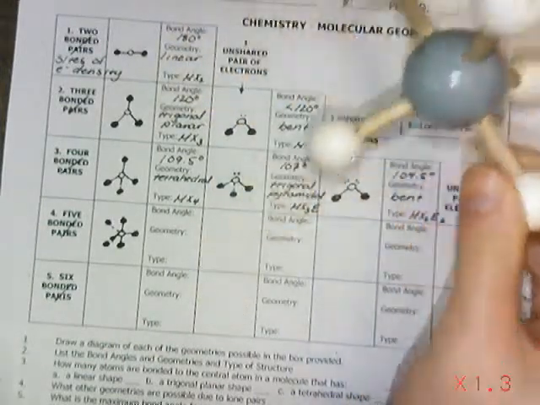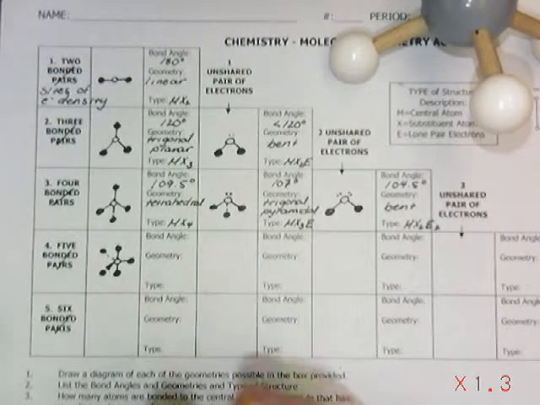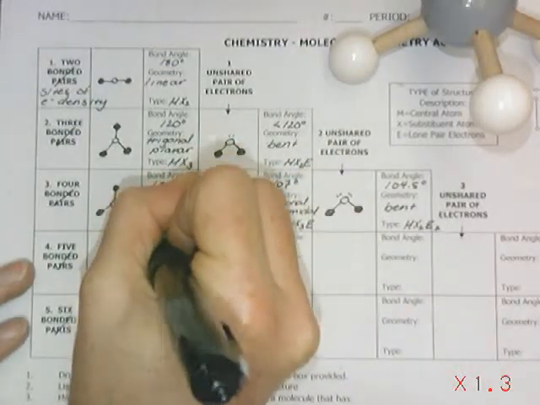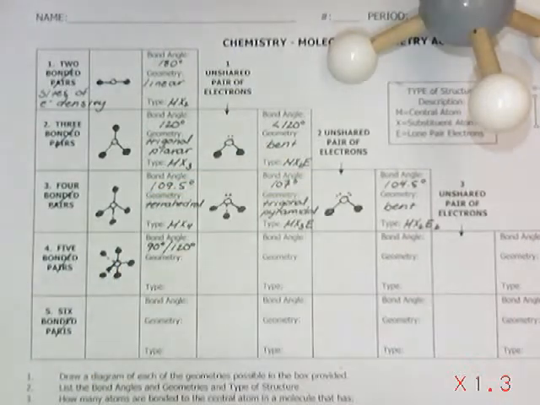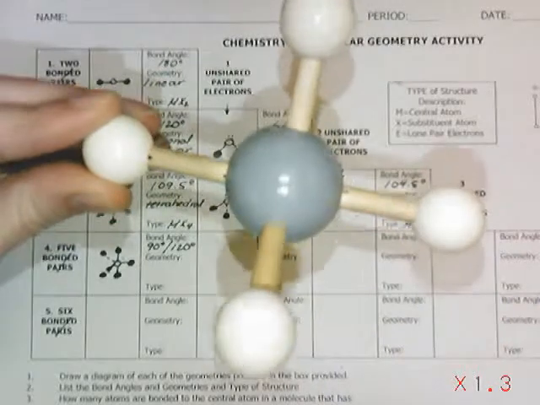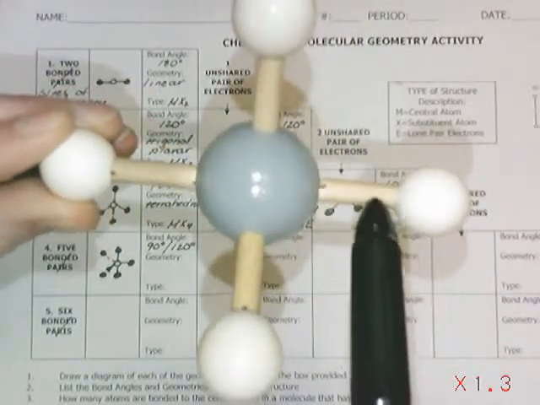Okay, so the bond angle here, we actually have multiple bond angles. We have 90-degree bond angles and 120-degree bond angles. So, when we take a look at the structure, the angles here and here are 90-degree bond angles.